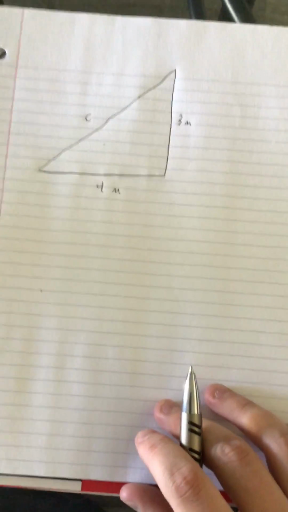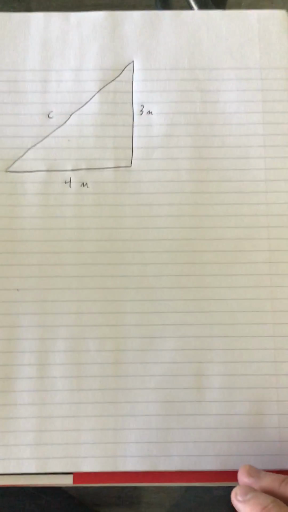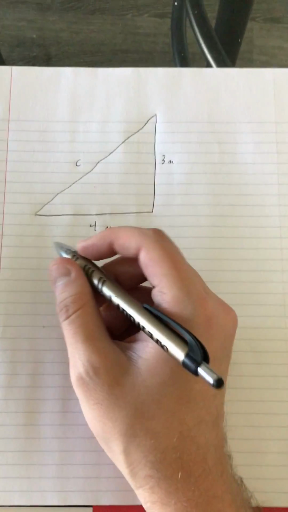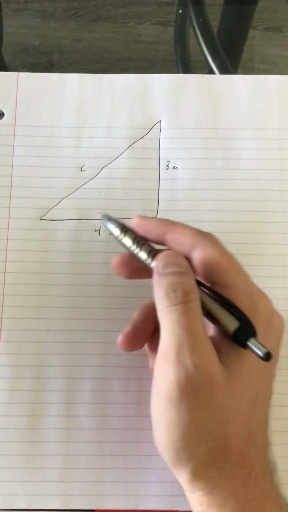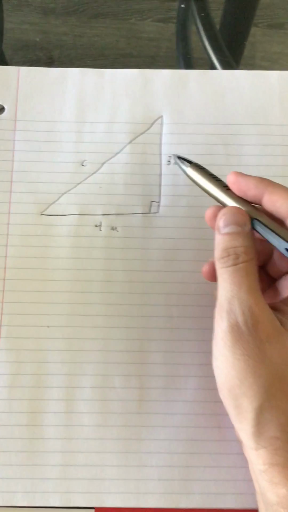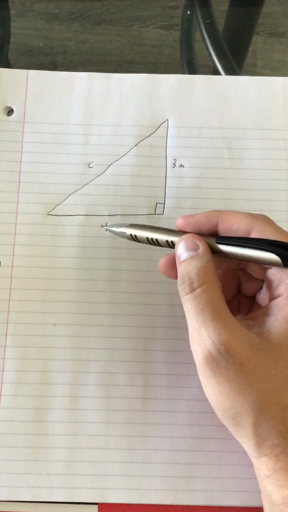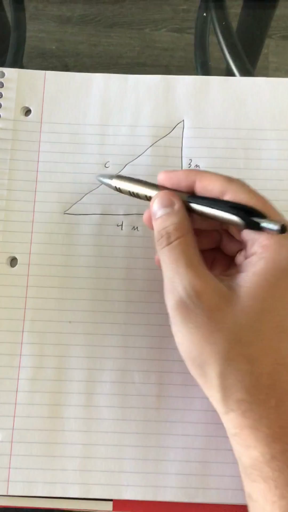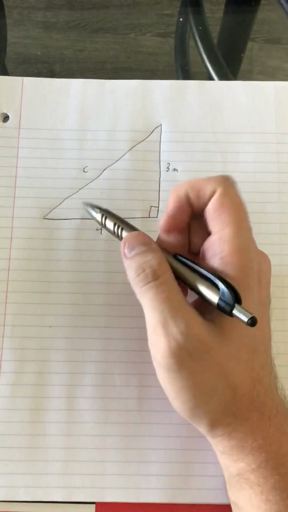All right, so the first thing we're gonna do is an I do, which I'm gonna show y'all exactly how we do this, so then y'all can try it by yourselves later, okay? Our first thing is we need to remember that we have two legs here, and this is a right angle, right? So we have our two legs, which is 3 and 4, and what's missing is our hypotenuse, which we need to find using the Pythagorean theorem.